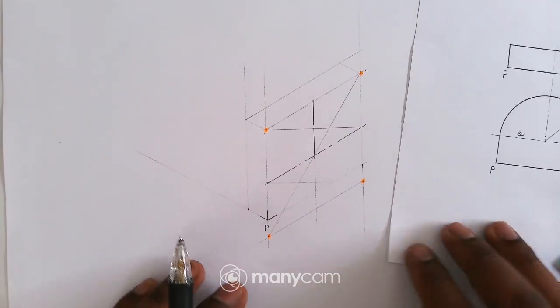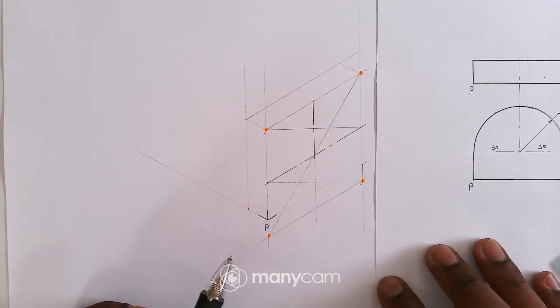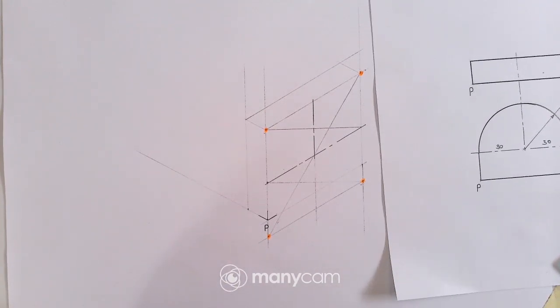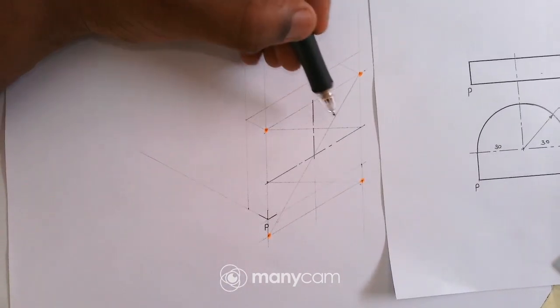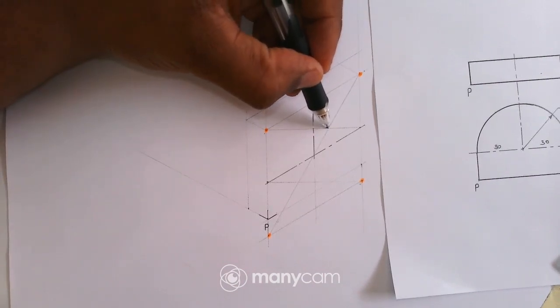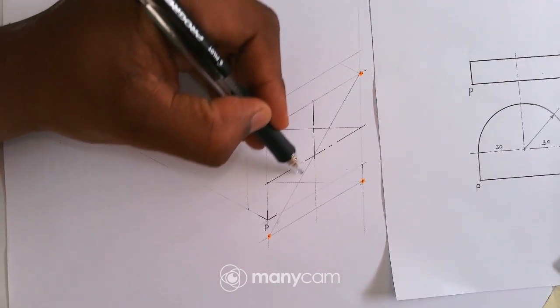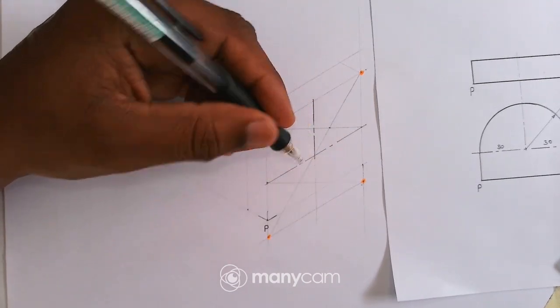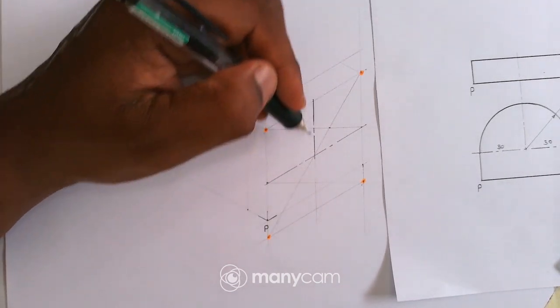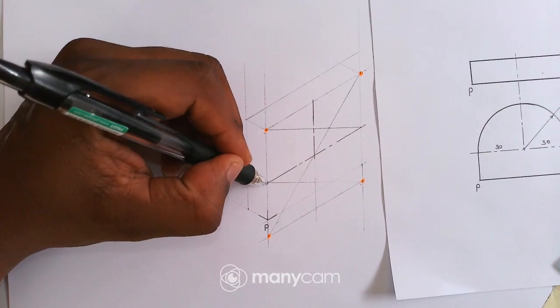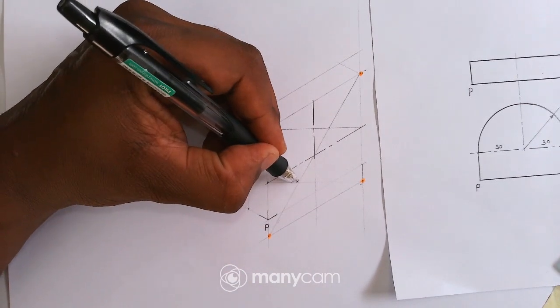Okay, so now I can proceed and draw my arc. I'll take my compass. I will put my compass at this point where this line intersects with this long line there, right? If I was drawing a full circle, for an arc down here I was going to put my compass there.